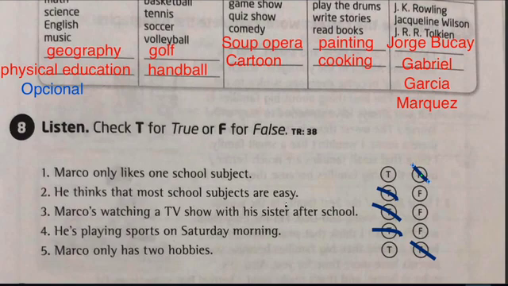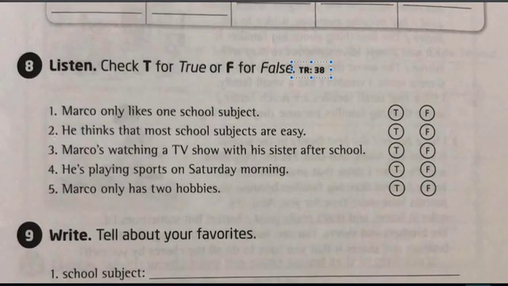He's playing sports on Saturday morning. Okay, in this one, he only says Saturday. But it's still Saturday. We don't know if it's in the morning, afternoon, or evening, but he says it's on Saturday, so it's true. And number 5, Marco only has 2 hobbies. True or false? Of course, it's false. He has more than 2. Do you know what the rest of the hobbies are? Okay, very good. Now let's do number 9.